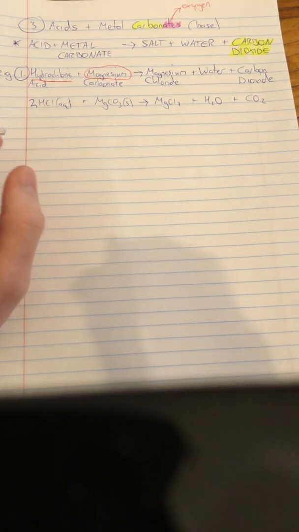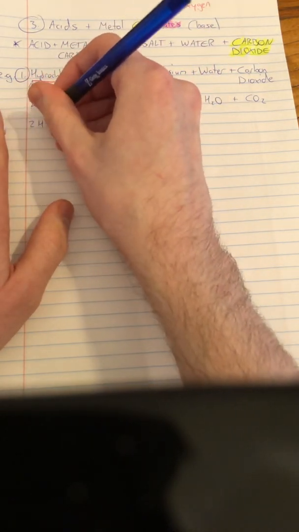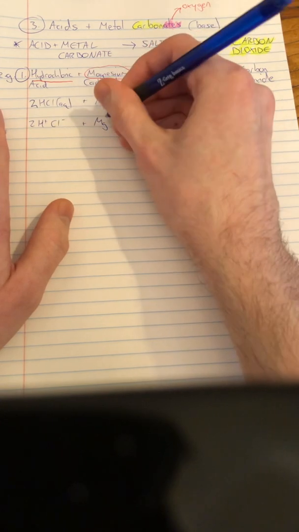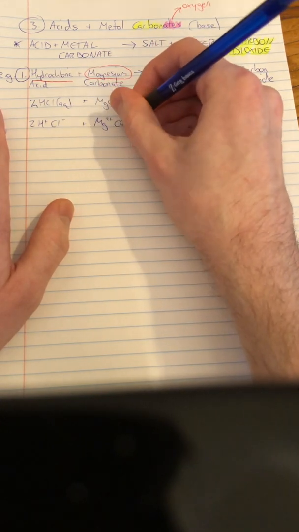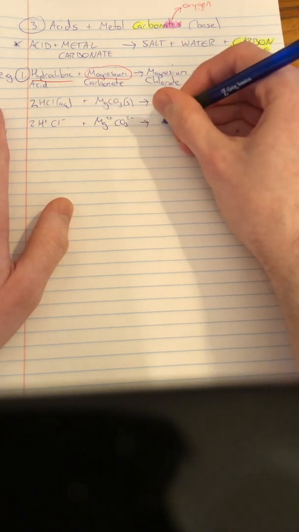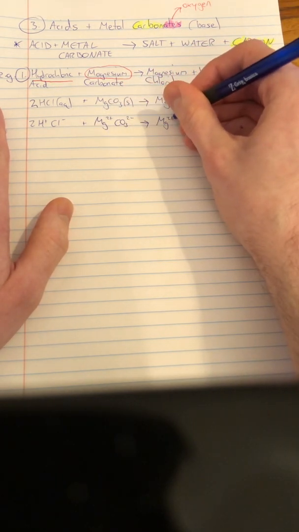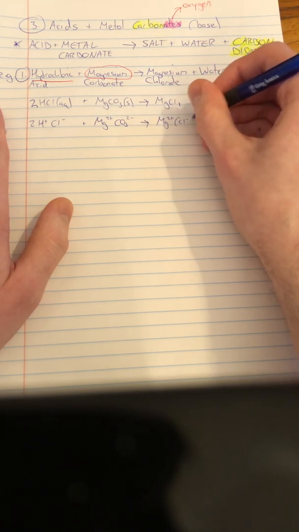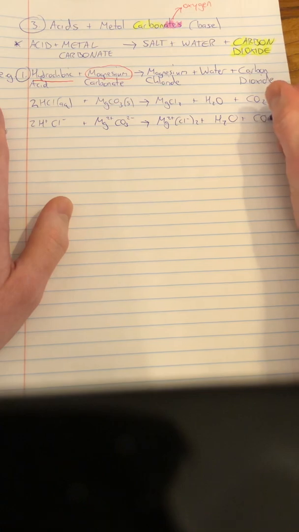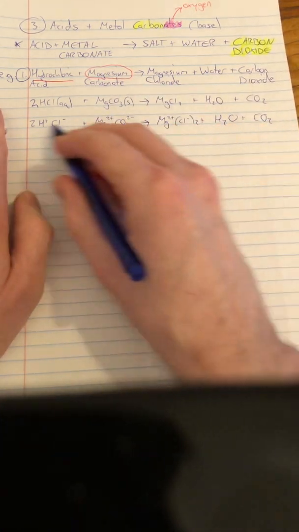Okay. Right. So what I'll do, we've got 2H+ 2Cl- plus Mg2+ CO3 2-, and that goes to Mg2+ 2Cl- plus water plus CO2. Now you won't need to be able to create this equation. I'm just showing you how we get to the final equation.